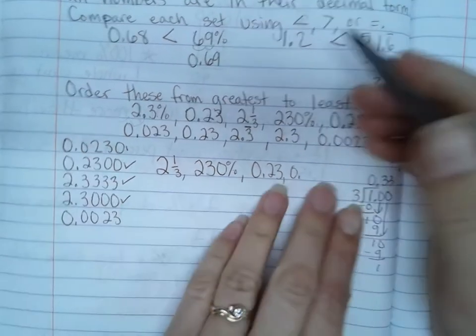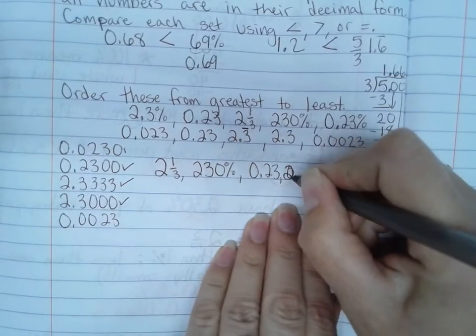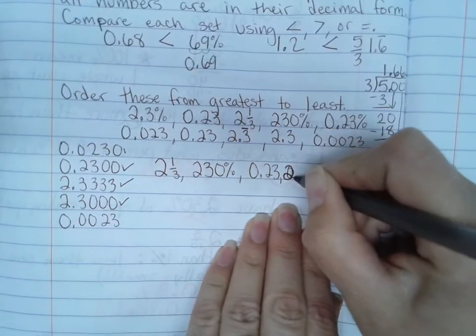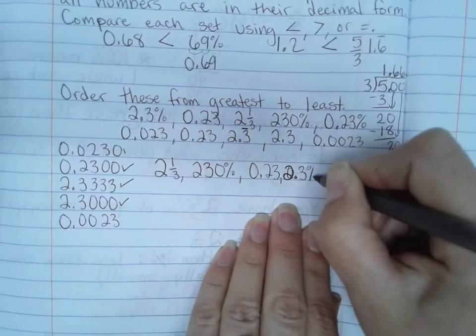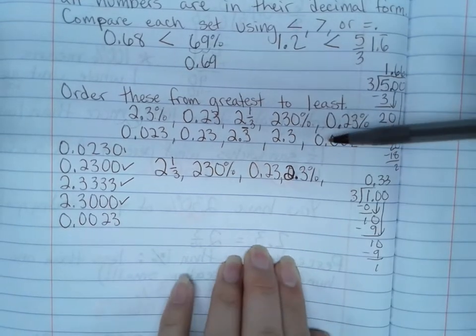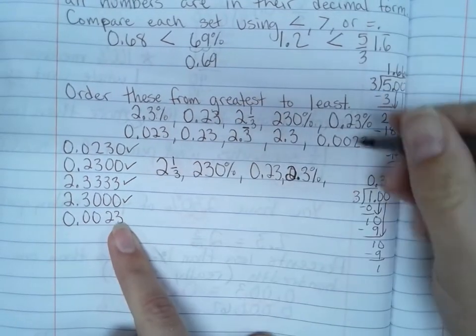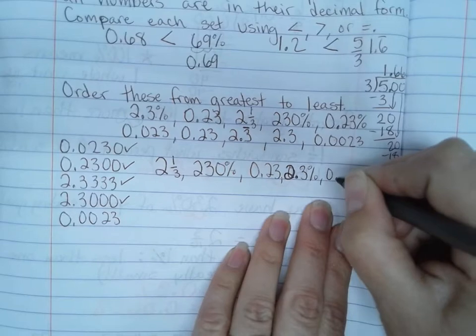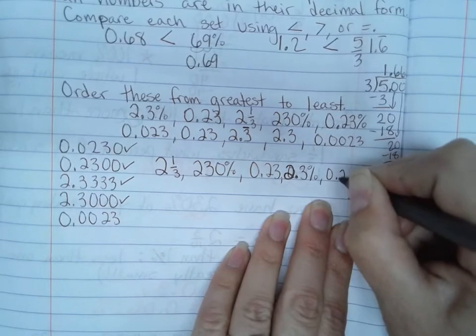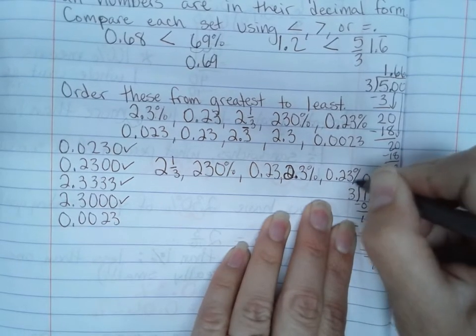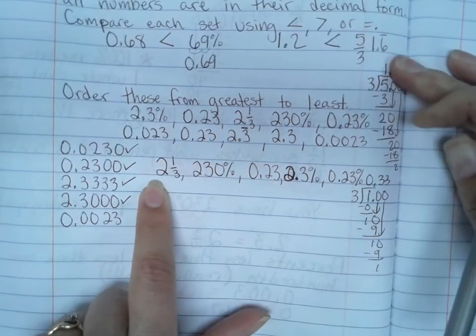So I'm going to need to write that in its original form. 2.3%. And the last one we had was this one, which was 0.23%. Okay, so greatest to least would be just like this.